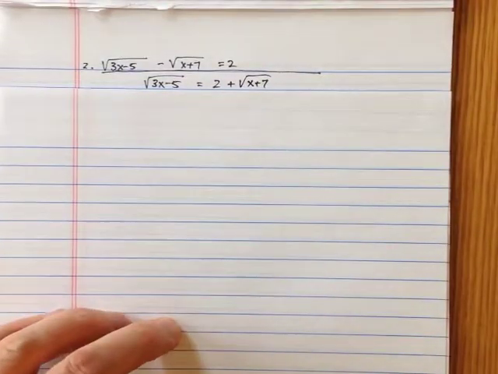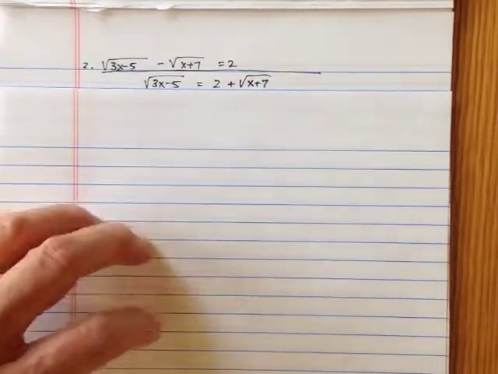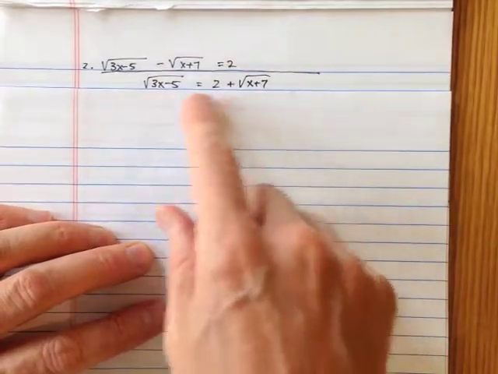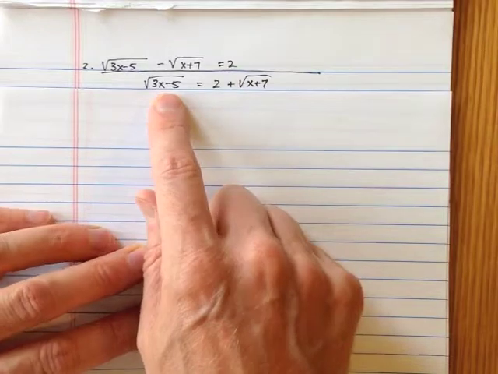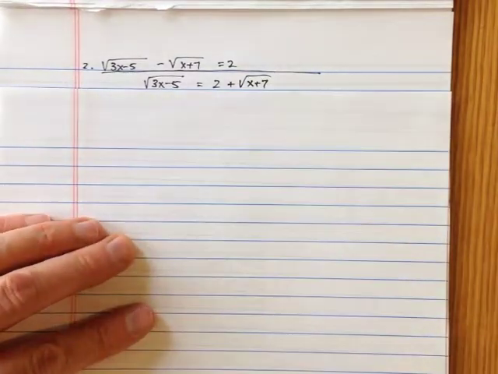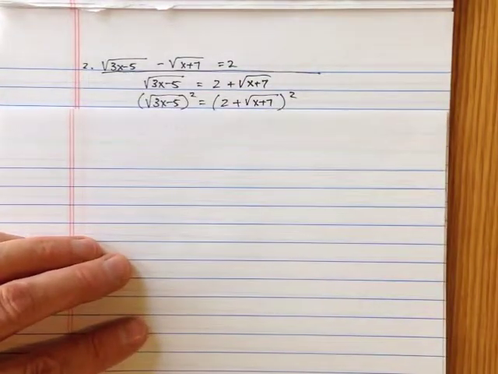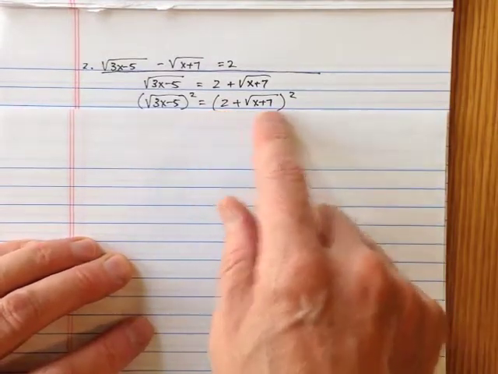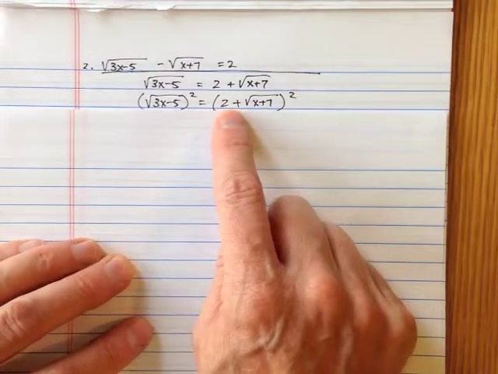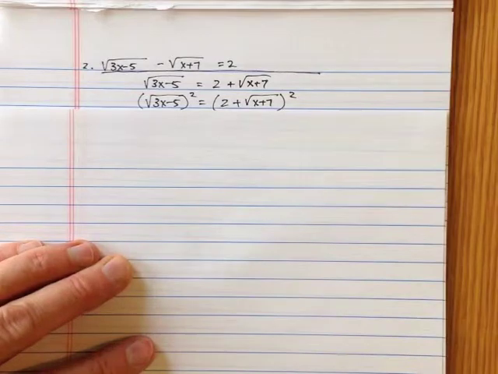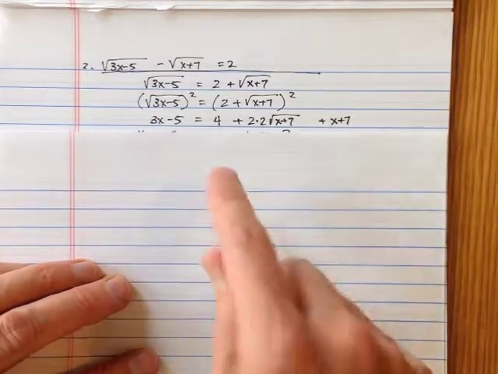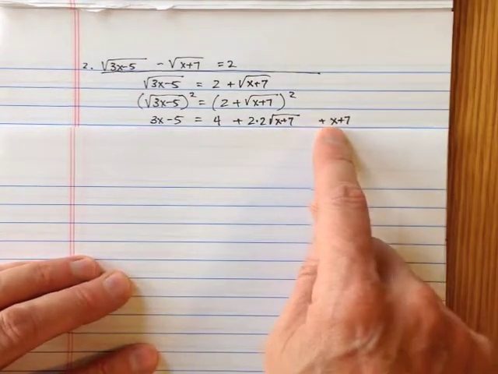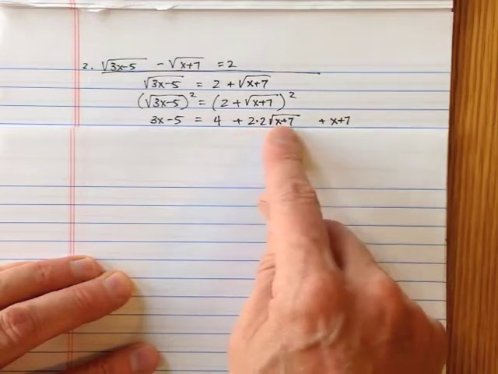Well, I worked out this bit and I want to show you how it turns out from here. So I want to get rid of the radicals by squaring both sides. Now when I square the left side, it's easy. I just get 3x minus 5. But when I square the right side, there's a sum there, so I have to FOIL it out. Or just remember how the square formula goes. I get the first thing squared and the last thing squared and 2 times their product.